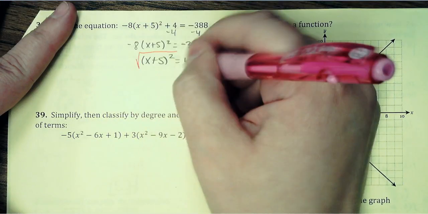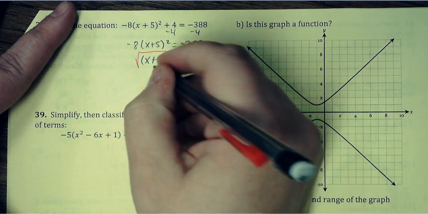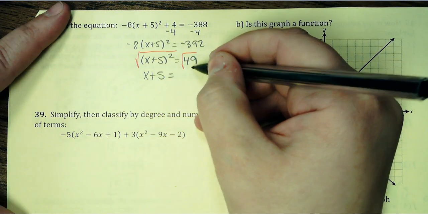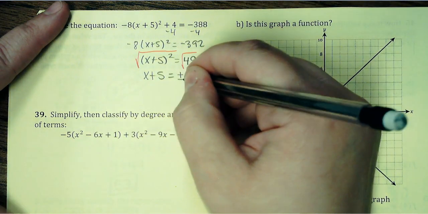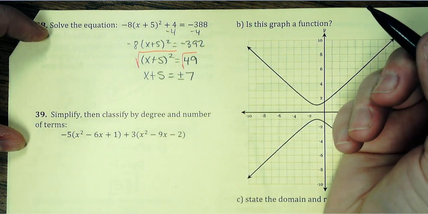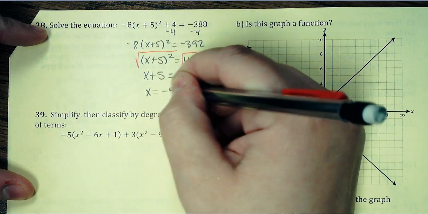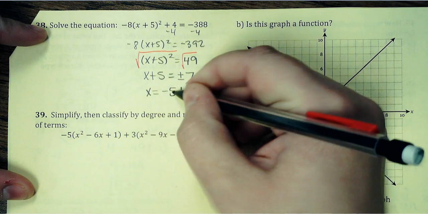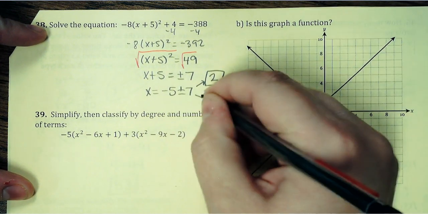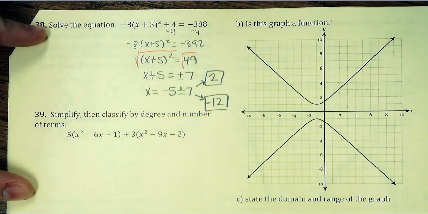What we're going to do, we're going to take the square root, and then I can just cancel those parentheses out. So x plus 5. Now, don't forget, if you introduced a square root into a problem, which I did here to solve, you have two possibilities. It could be 7 or negative 7. So if I want to get x totally alone, I would subtract 5 to the other side. If I do negative 5 plus 7, one of my answers is 2. Negative 5 minus 7, the other answer is negative 12.